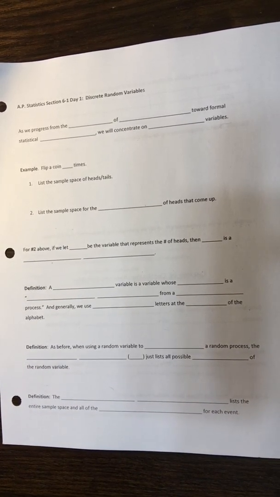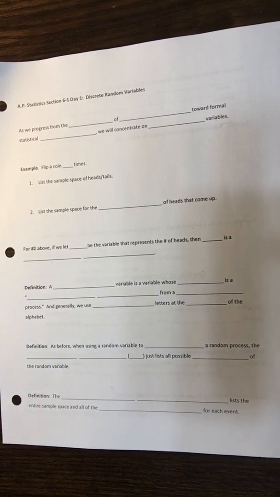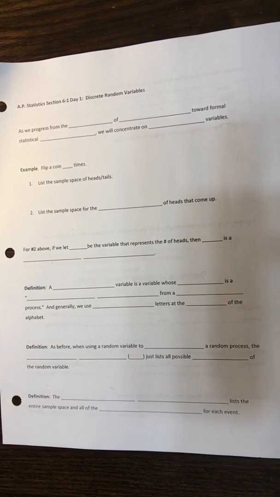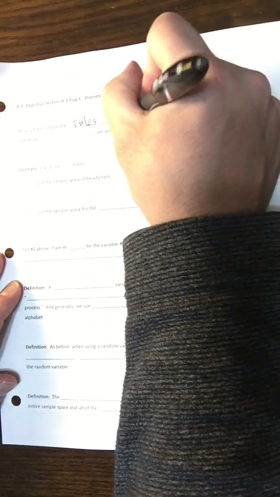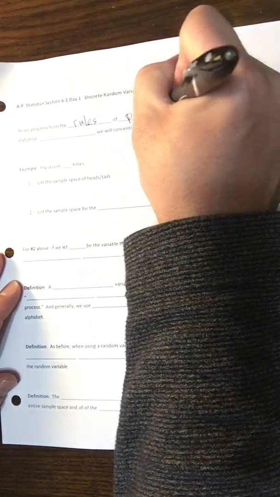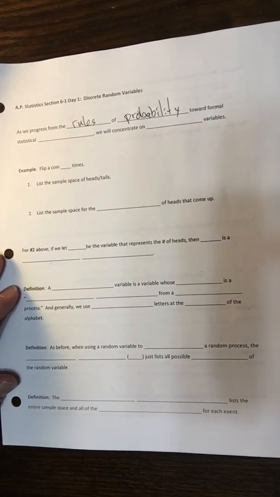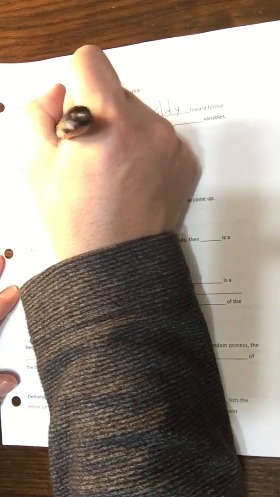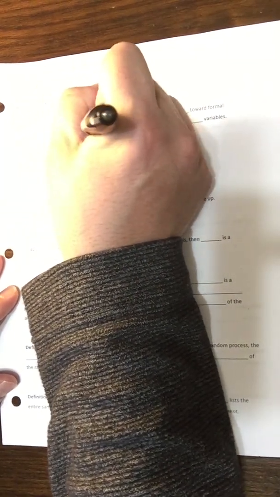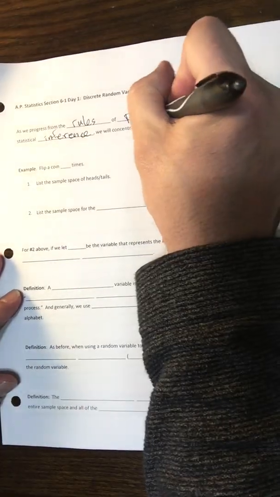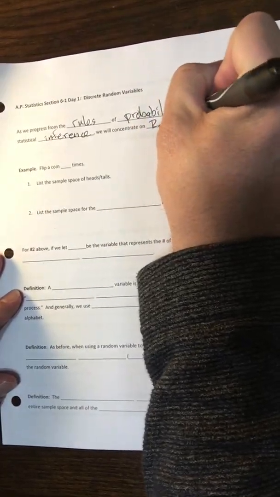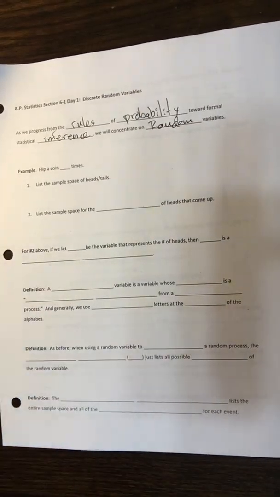And then the random variables are going to turn into the basis for this big idea of the second semester, the inference stuff. So as we progress from the rules of probability, which was the last chapter, two-way tables and Venn diagrams and tree diagrams, and as we move away from just studying probability for the sake of probability towards formal statistical inference, which is the whole point of the second half of this book, we start by concentrating on random variables and the rules that go with them that are based off of probability.